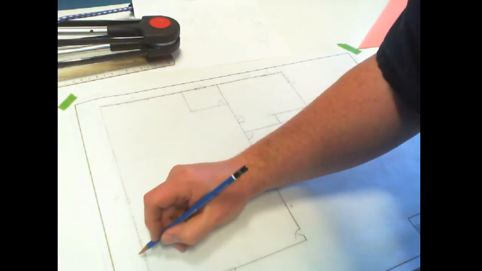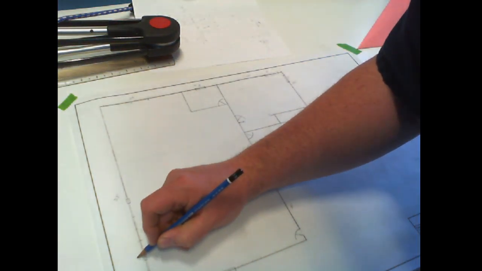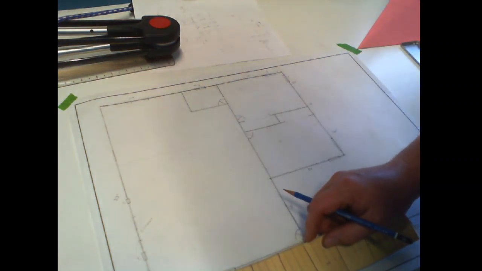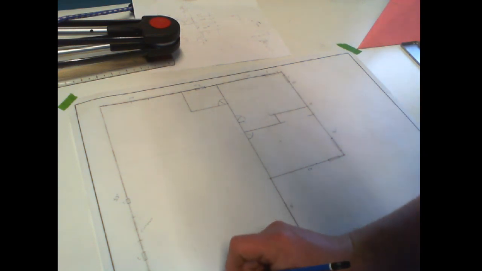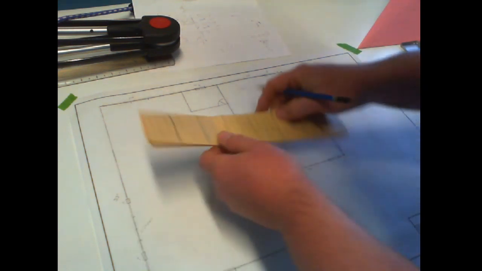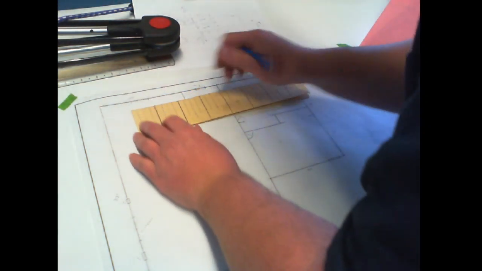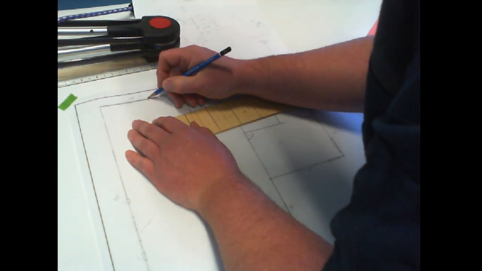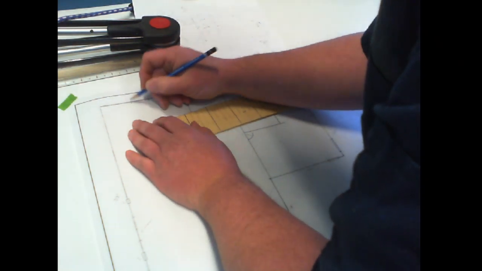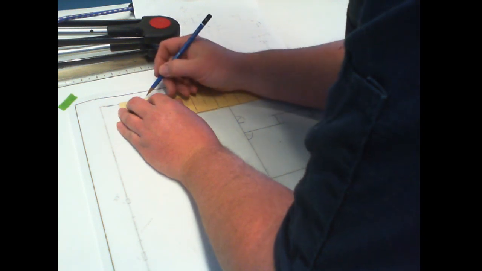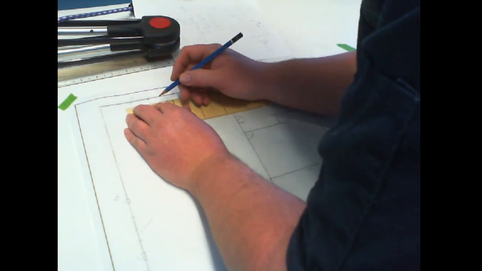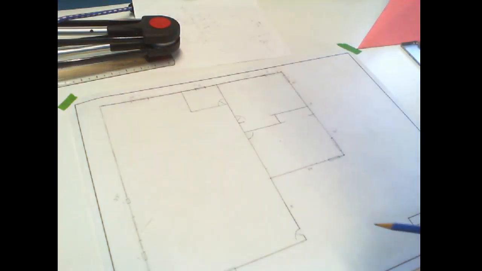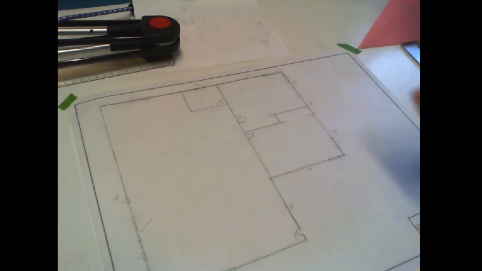Okay, so this is a 1 unit window. A 1 unit window. And I can't even remember what that was. That's a 6 unit window. Okay, and then this is a 3 unit window. Okay, and then I'm going to freehand the depth. Draw the lines. Okay, there we go. So I've now drawn in all the windows.